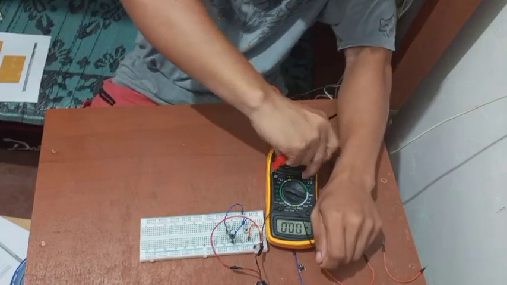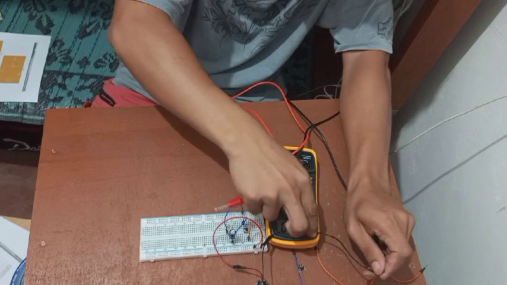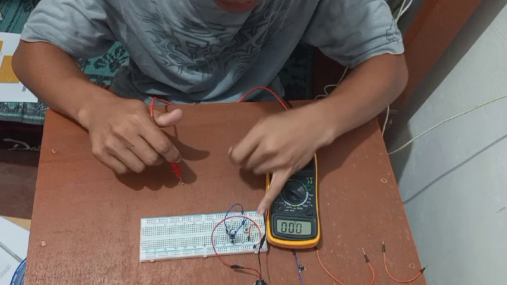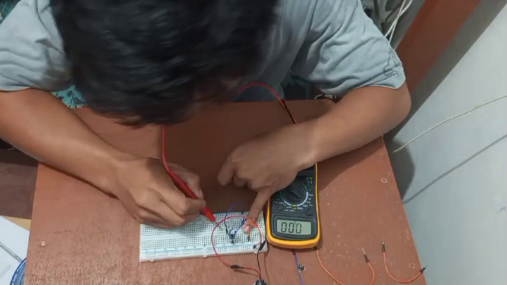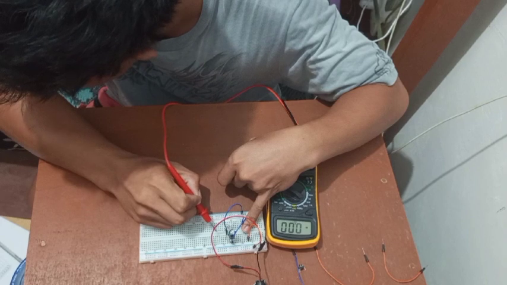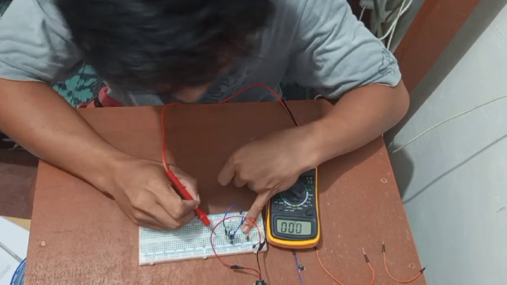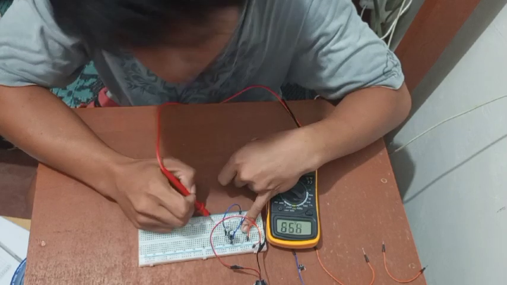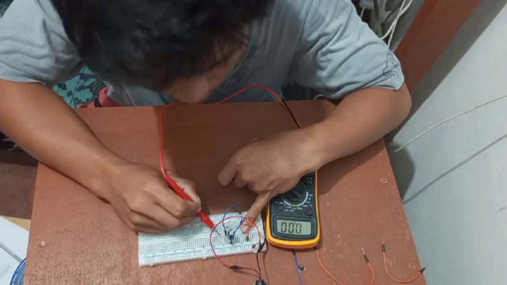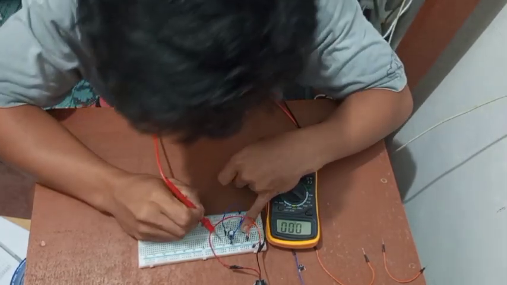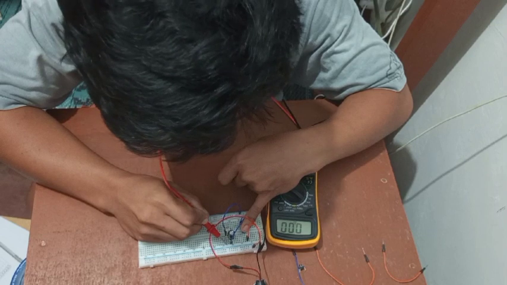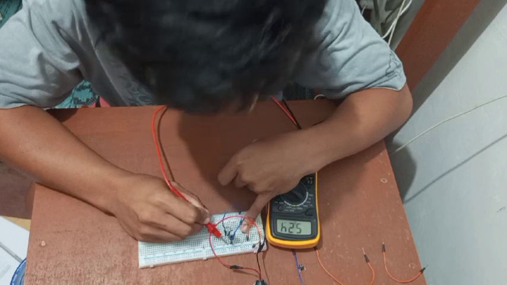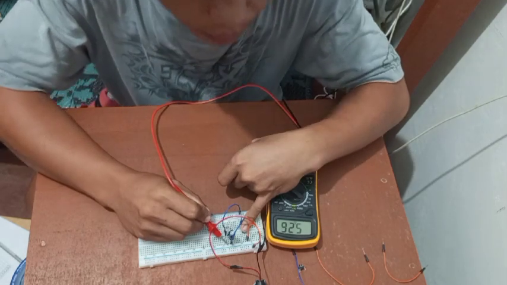So we need to move this probe to get the value of voltage in diode. So the voltage for capacitor in 0 seconds is 3 point something. After 15 seconds, 5.25.